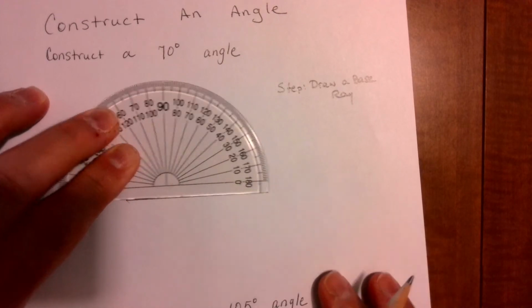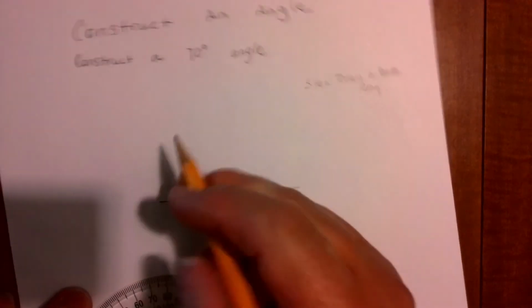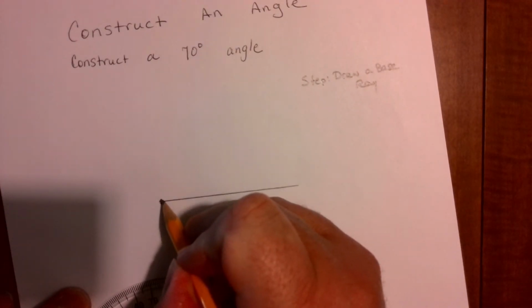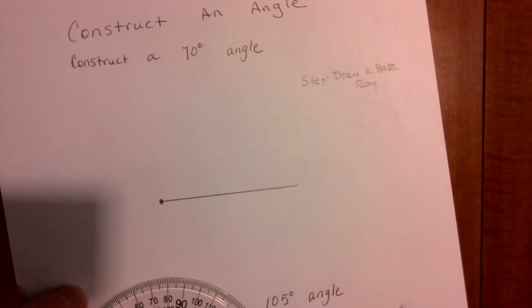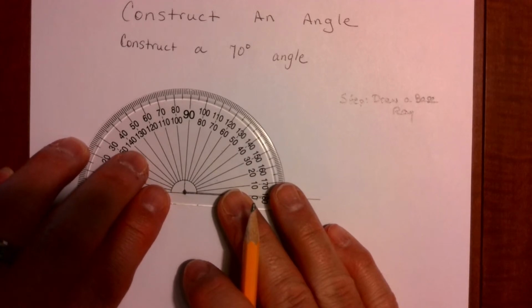You want to make sure it goes out beyond the protractor. That's why I extended it like that. That way we can read it really easily. We're going to put our vertex, and we can do it at either end. I'm just going to do it on this end. That's my comfort level. I mean, you can do it on the other end.